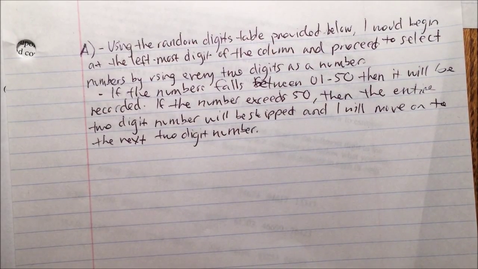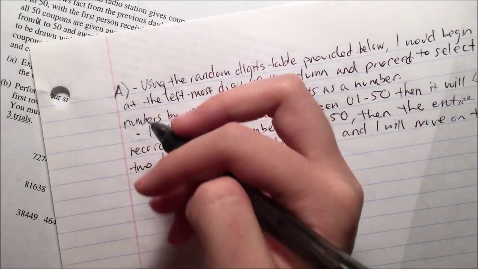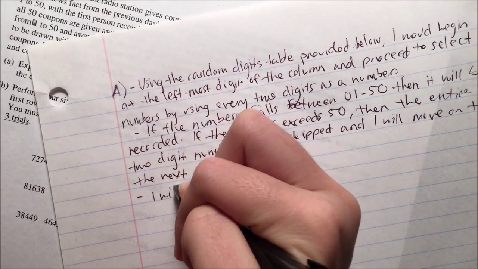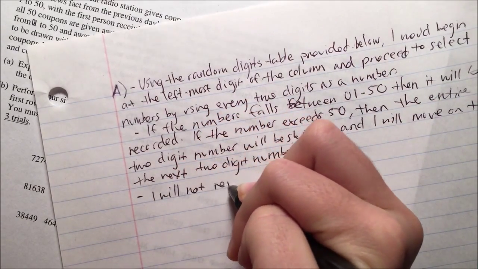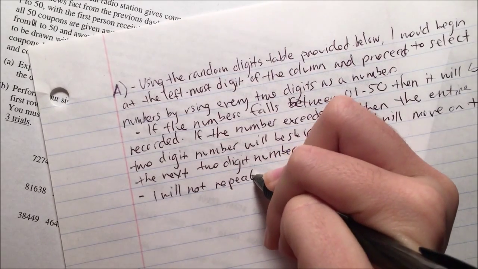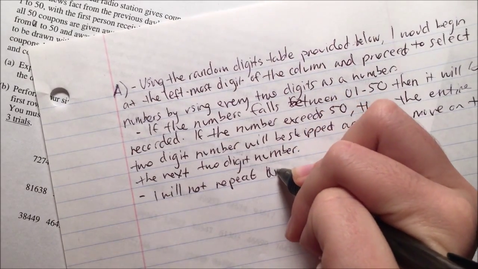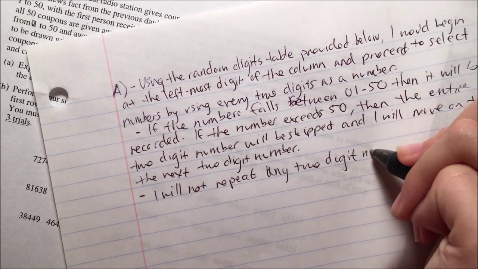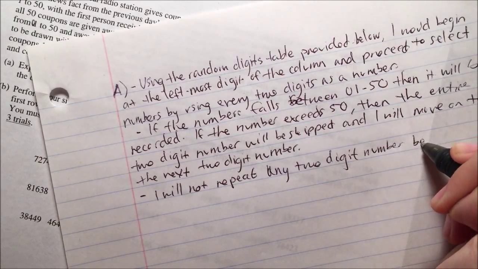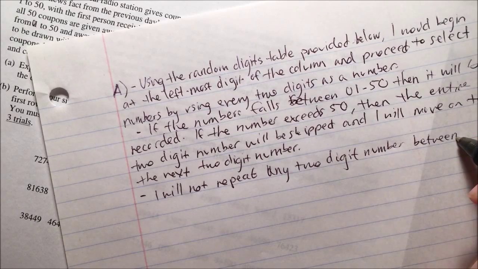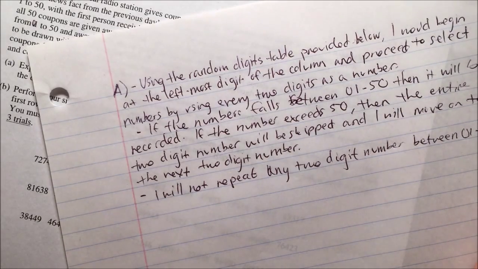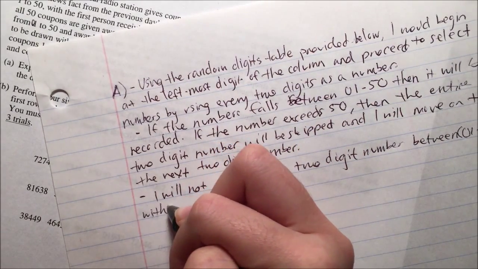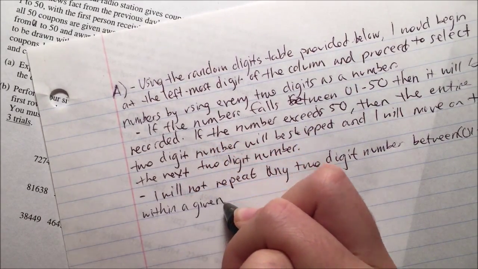So the next part we want to write was that the numbers will not repeat. So I will not repeat any 2-digit number between 01 to 50 within a given trial.